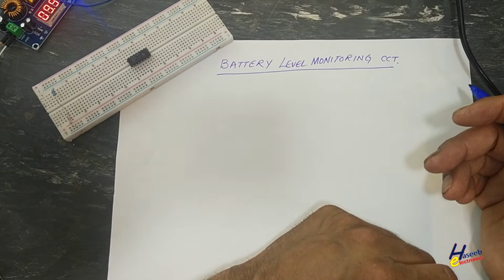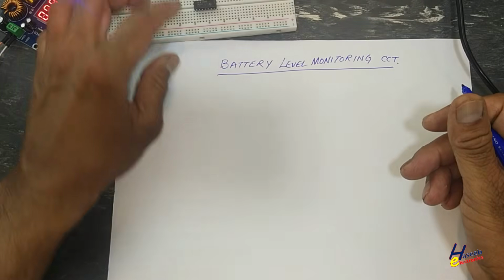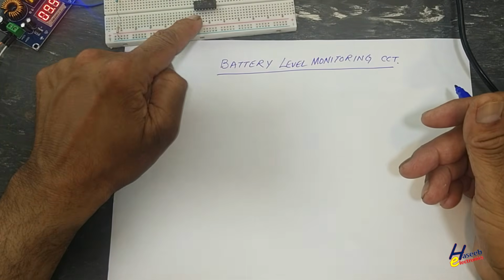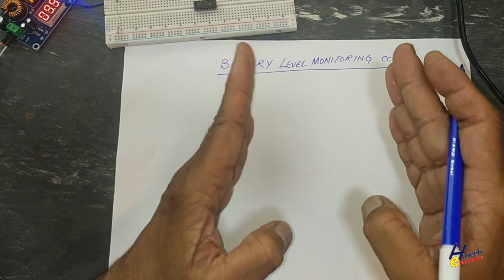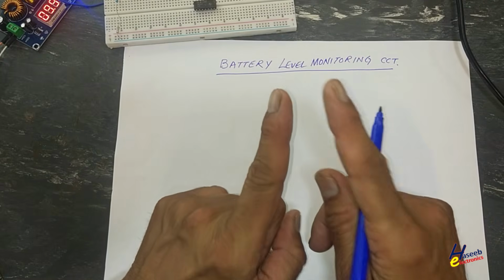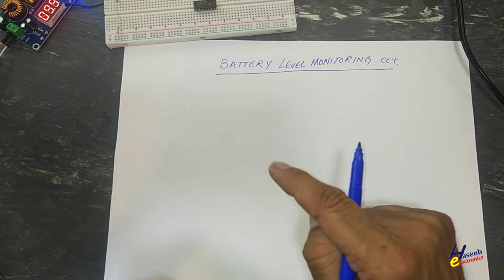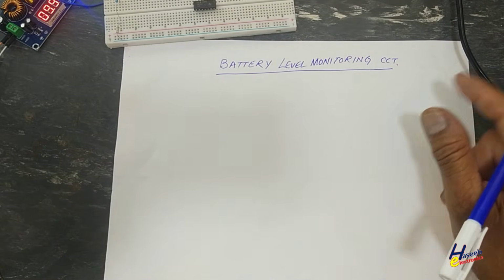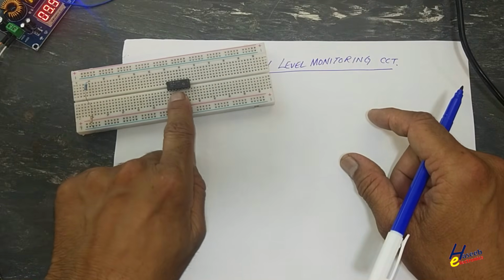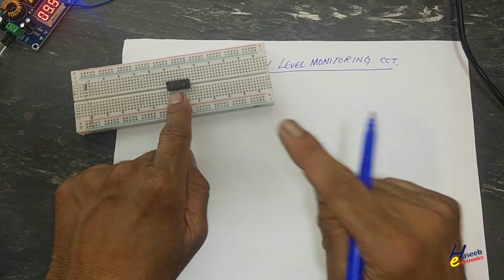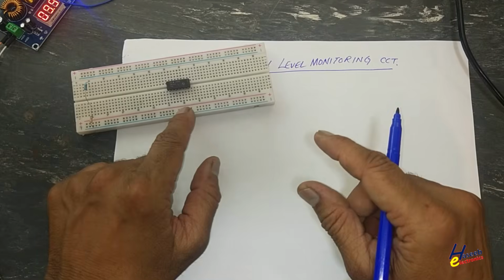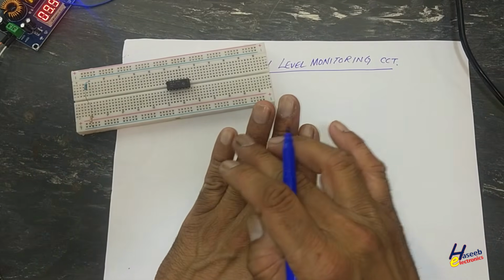In my last video I demonstrated how to test LM324 IC. We will use this IC to compare the voltage and we will display different levels of the battery on 4 LEDs because in this IC we have 4 sections. We will display 4 levels of the battery.